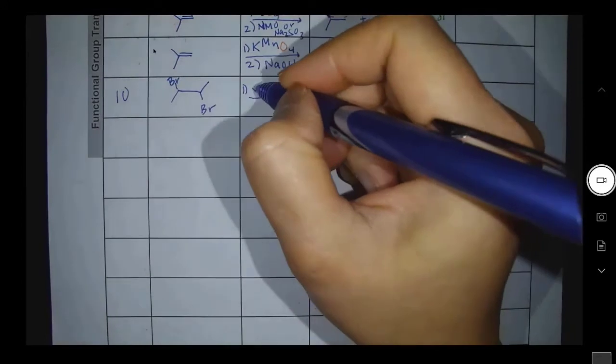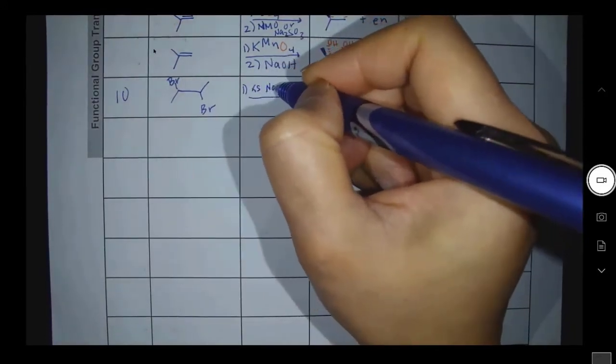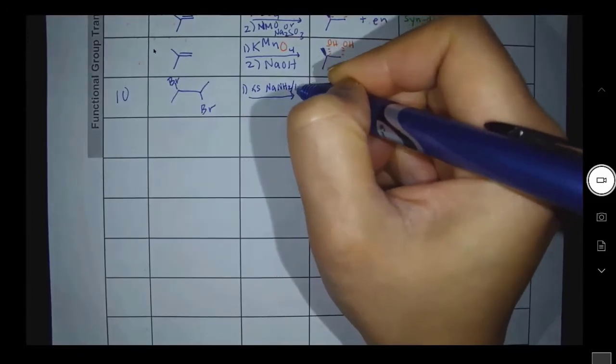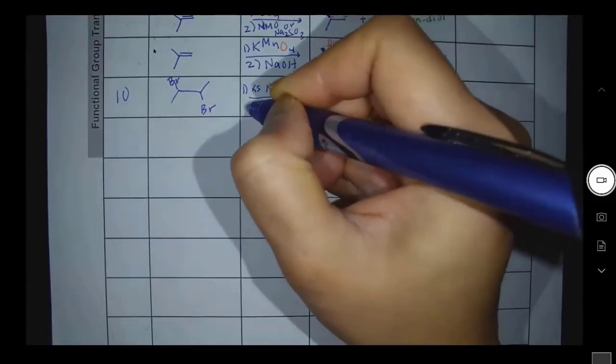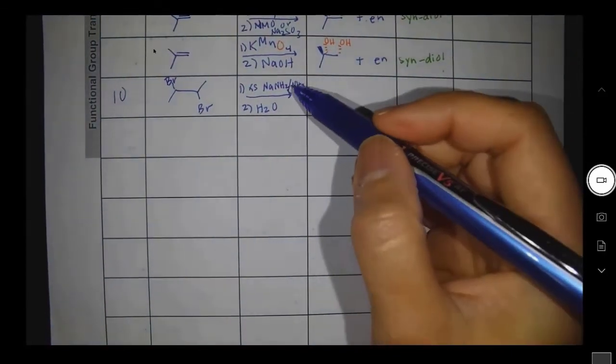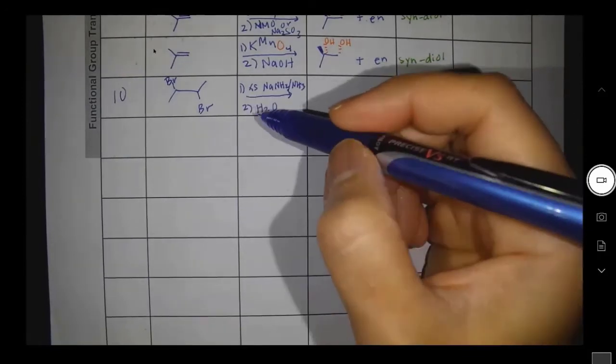So this involves excess NaNH2 in ammonia. And we need that second step of the water workup in order to protonate. So the base will just keep taking protons, and then once you form the alkyne, you get the negative charge, the acetylide, and then the H2O will give the proton.